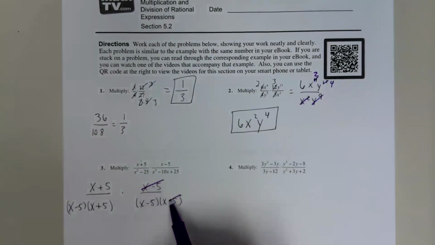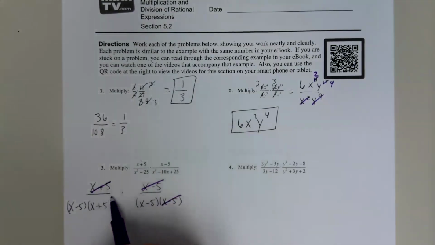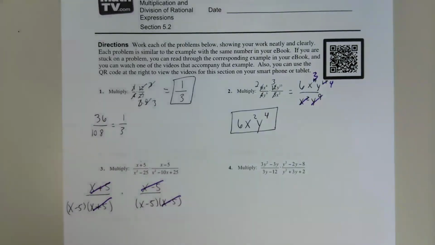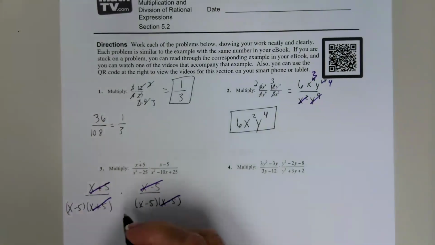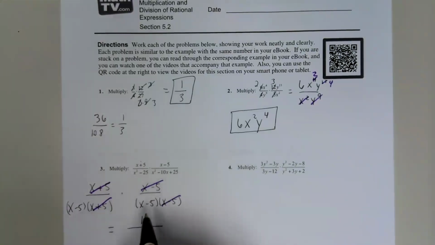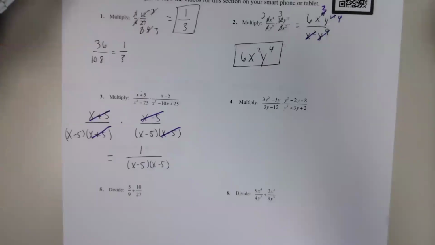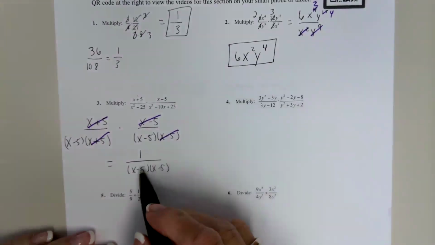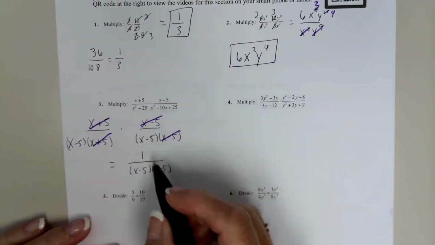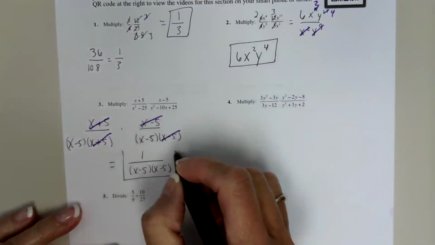So an x minus 5 and x minus 5, only one for one, and then an x plus 5 and an x plus 5. So it looks like everything in the top cancels. So remember that still leaves a 1. And then on the bottom, I have x minus 5 times x minus 5. You could multiply them together. You could also write 1 over x minus 5 squared, but this should still be fine.